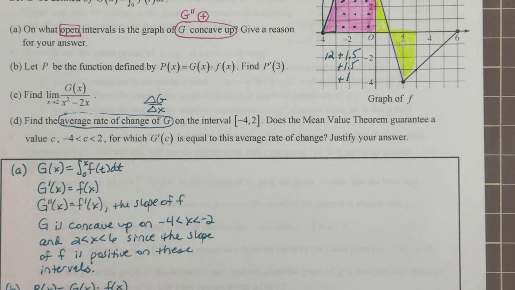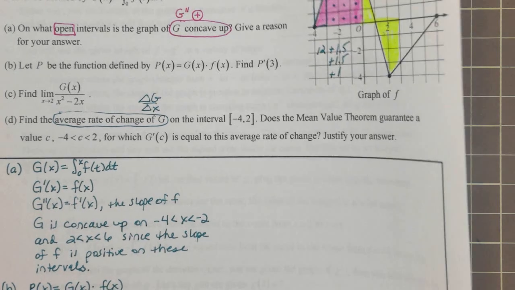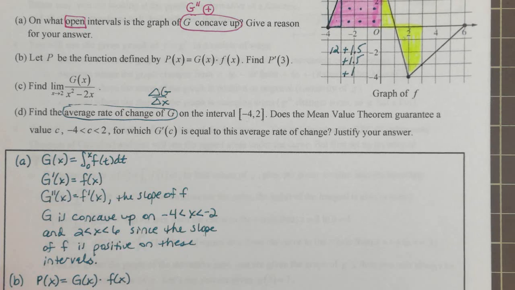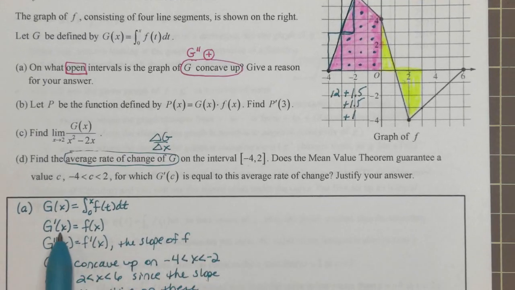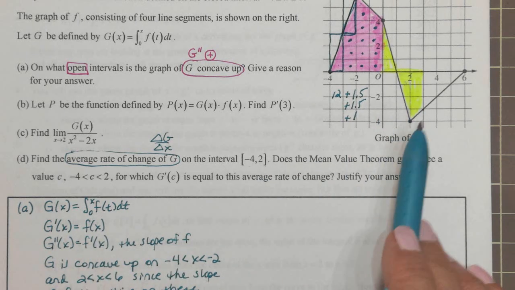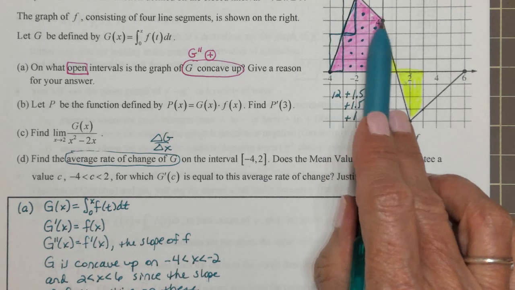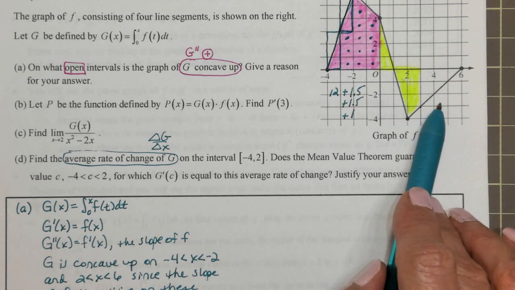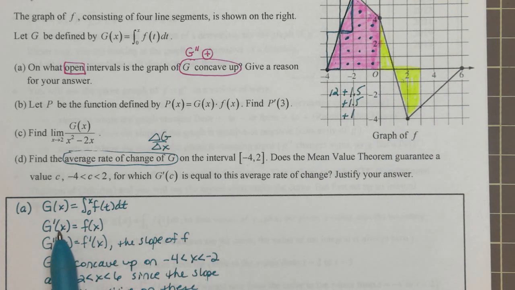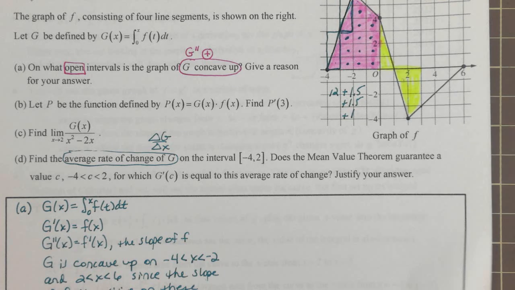Is G differentiable? Well, do we know anything about G prime? We know that G prime is F, which is continuous. F is continuous. So G prime is continuous. Therefore, G is differentiable.